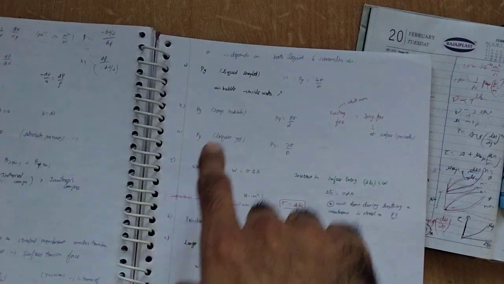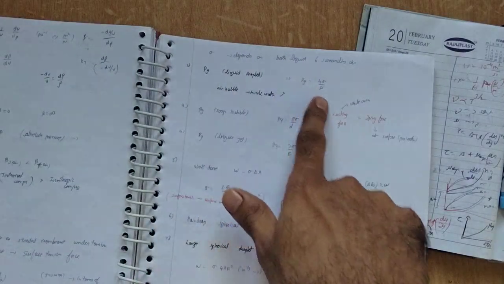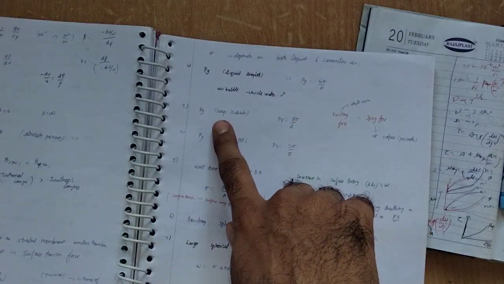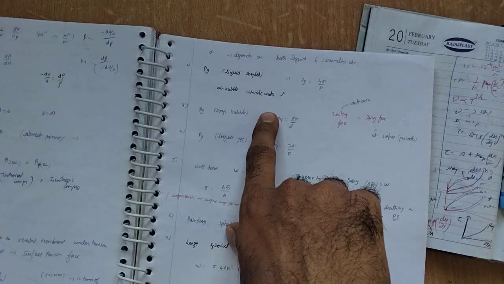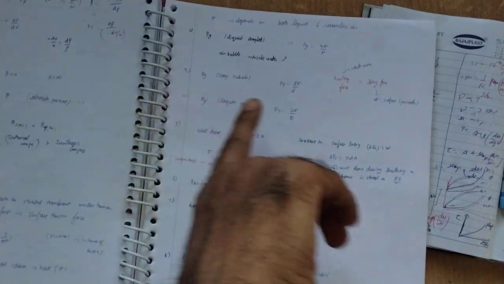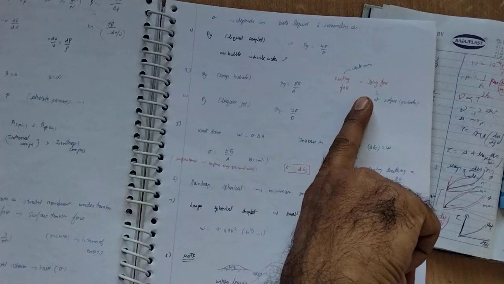Next, for liquid droplets, the gauge pressure is 4 sigma upon d, and for a soap bubble you can see 8 sigma upon d, and for a liquid jet 2 sigma upon d, okay? Bursting force equals joining force, okay?